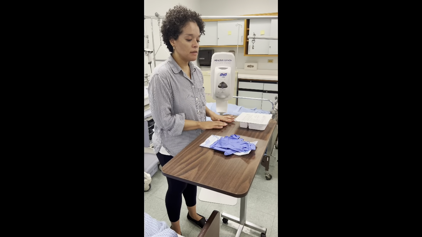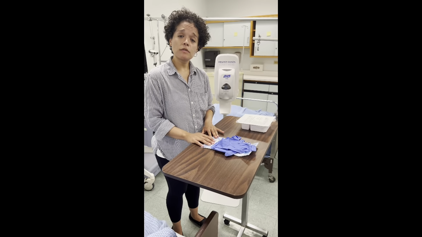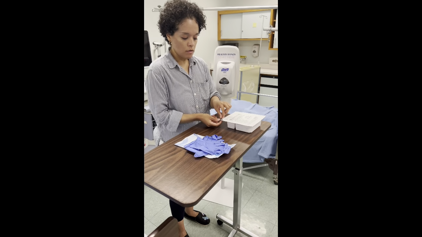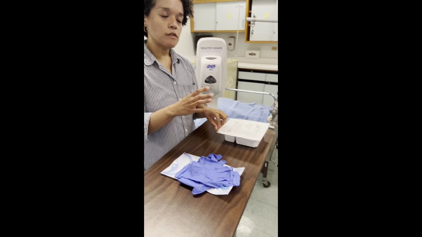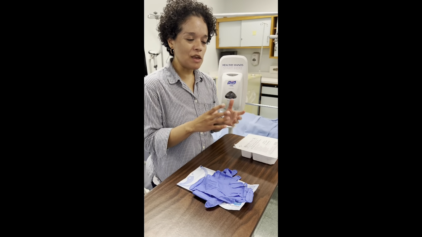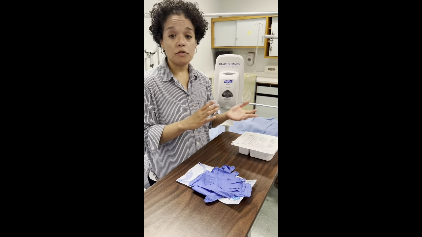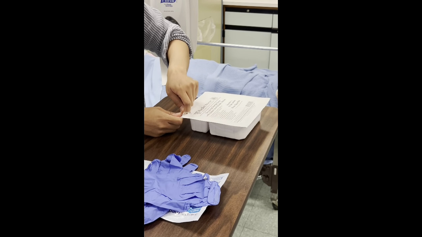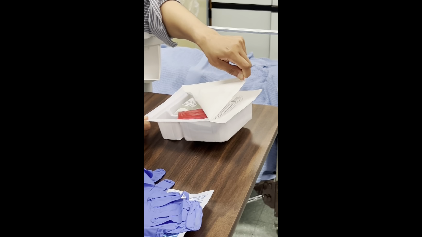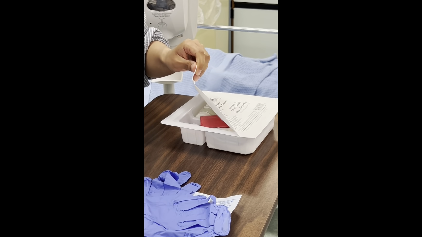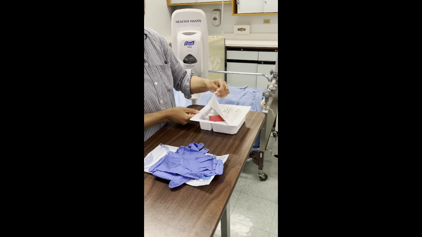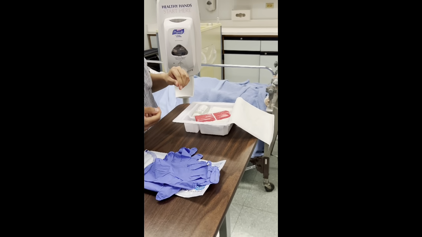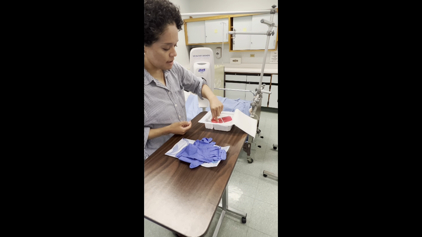Okay, so I have my supplies and my gloves on the table. So I'm going to take out the disposable bag in which we'll be placing the old dressing and any other trash. So I'm just going to, over here, just lift it away from my body. You want to make sure that the table itself is at waist level, right? I have here the bag, it's this one.